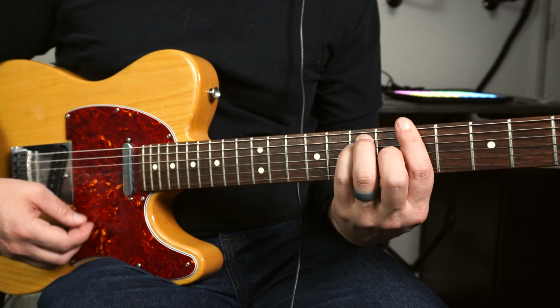You can go back and forth between the major and the minor bar chords in order to make diatonic chord progressions like this.